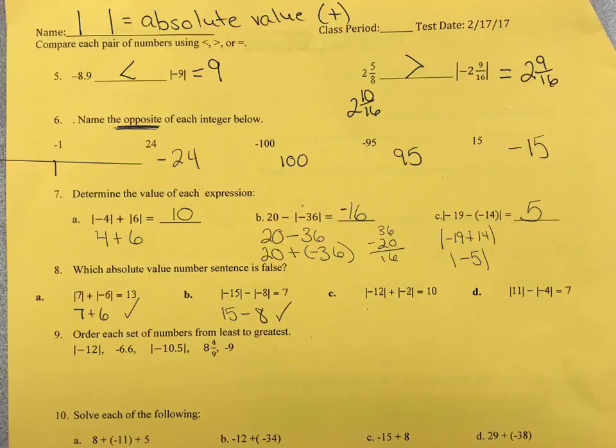The absolute value of negative 12 is a positive 12, plus the absolute value of negative 2 is a positive 2. Oh, but that gives us 14. So let's go ahead and check D, though. The absolute value of 11 is 11, minus the absolute value of negative 4, which is positive 4, and that does give us 7. So C is the correct answer.